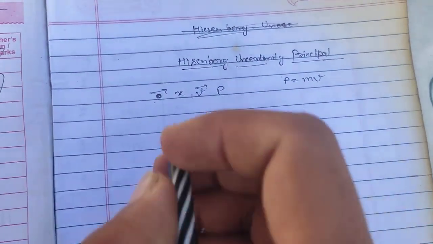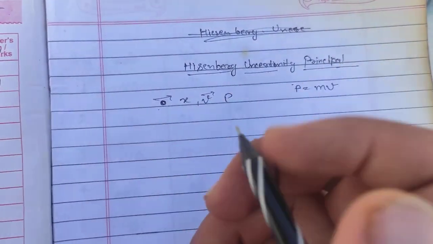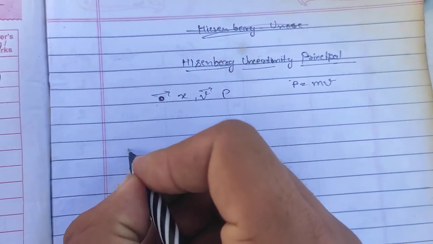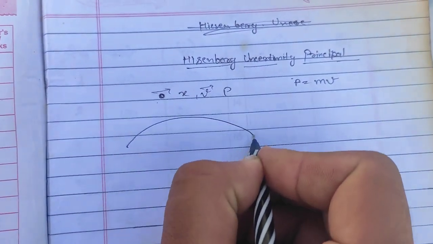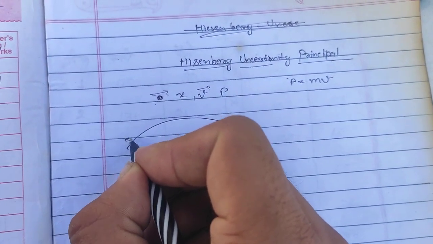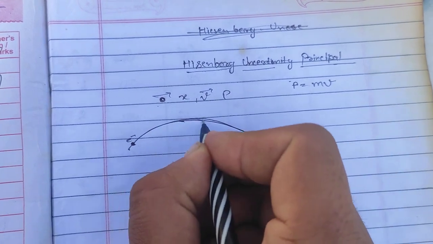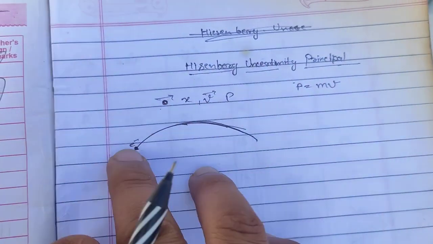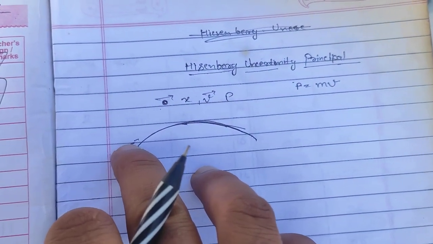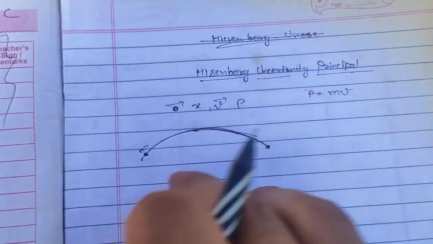Let's take an example. Suppose this is the arc where a nanoscopic particle, like an electron, is moving. Let's assume this is the route of the electron, from here to here.